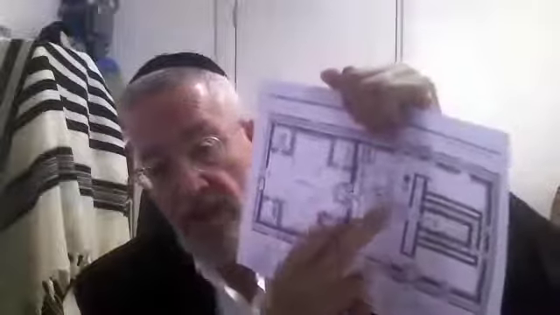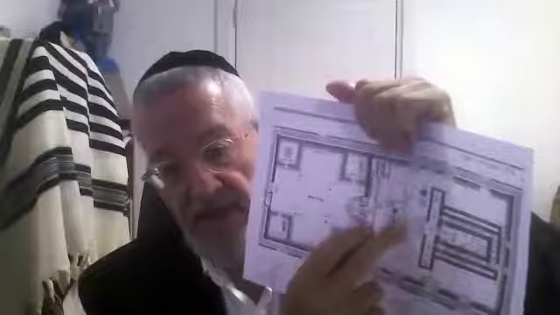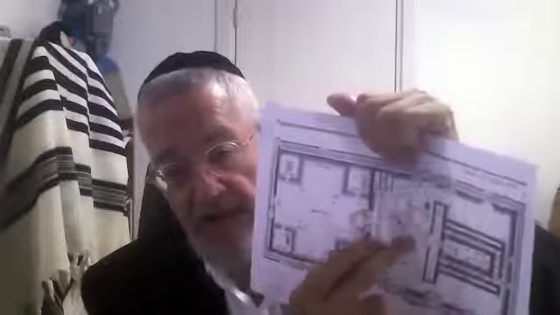Because the rule is that a Kohen cannot be bein ulam lamizbeach or bein ulam lakevesh except for avoda, or tzorech avoda. Here's the ulam steps, this area between the ulam and the mizbeach, and this area between the kevesh and the mizbeach, you cannot be there unless you're doing avoda, or you're proceeding to do avoda.